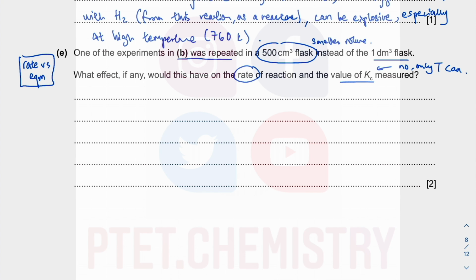Alright, so firstly I can talk about Kc first. So the value of Kc remains constant. They don't ask for explanation, they just ask you to state here, remains constant, or you can use the word unchanged. Alright, because Kc is only affected by temperature. Your equilibrium position can change when pressure changes due to the change in volume, but only temperature can change the value.